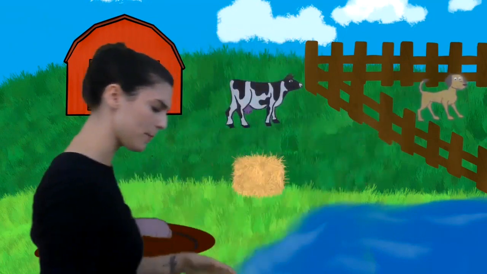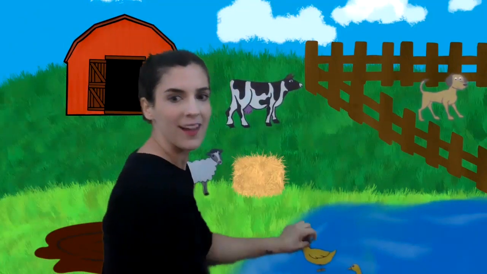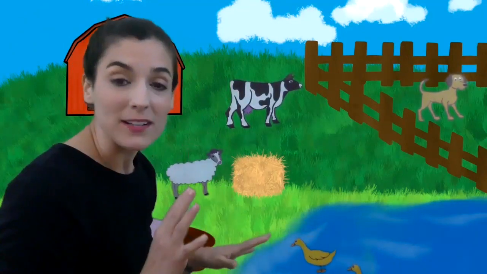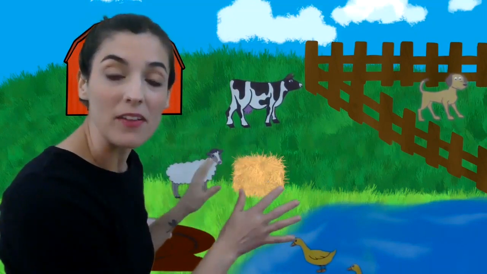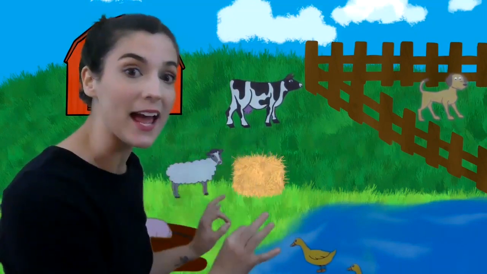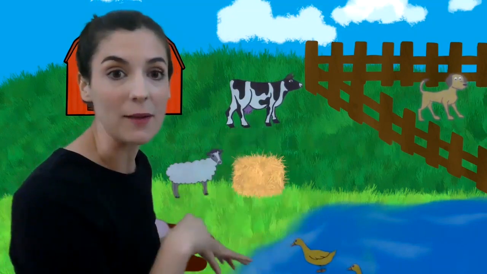Come back, sheep. Come back, ducks. It's okay. So kind of exploring the pretend play and really letting them lead. Even though you're engaging with the manipulatives, they can really pretend here and have a moment for imagination and engage with the animals in different ways.